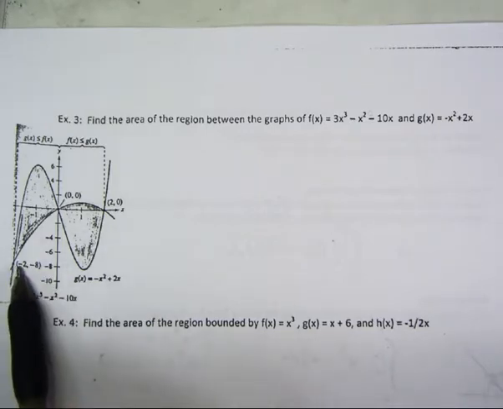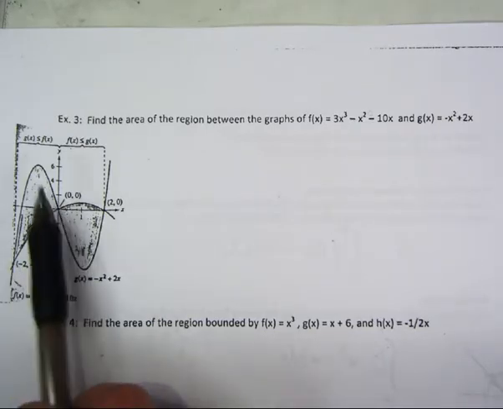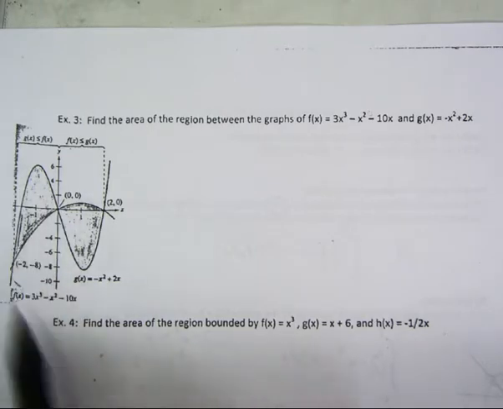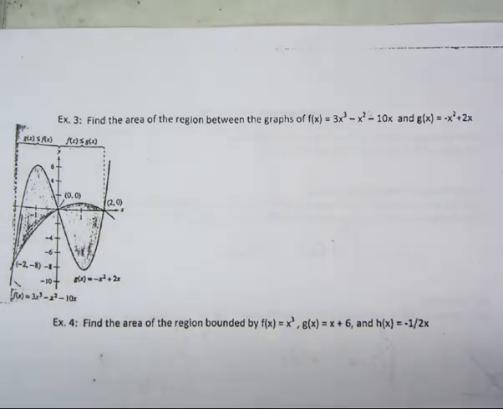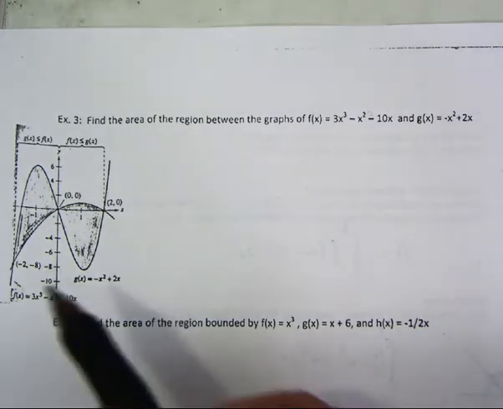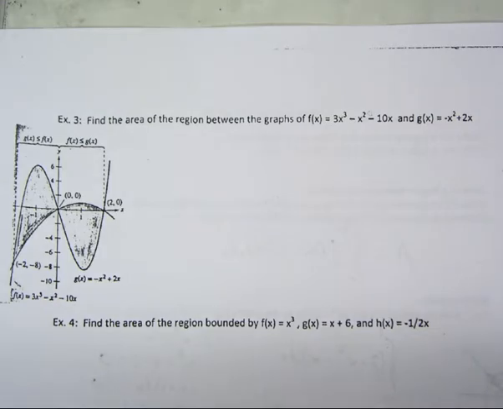If you look from -2 to 0, well, f of x is above g of x. And then from 0 to 2, g of x is now above f of x. So what that means is we have to set up 2 different definite integrals and add them together. So we can't just state g of x minus f of x because they switch at some point in the interval. So we have to set up both.